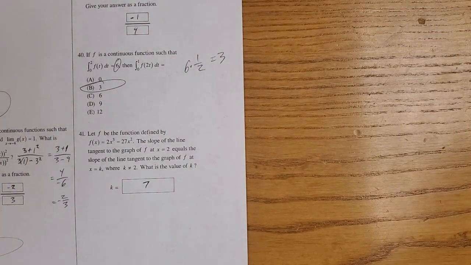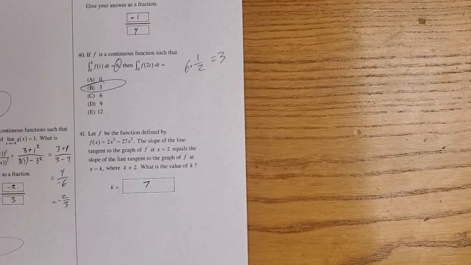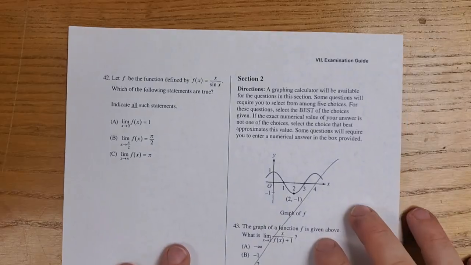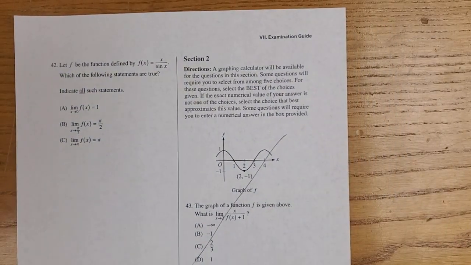Okay, moving on. Next page. Okay, number 42.